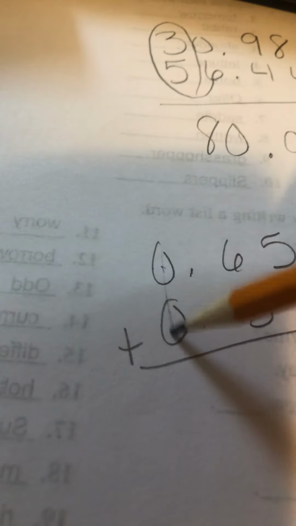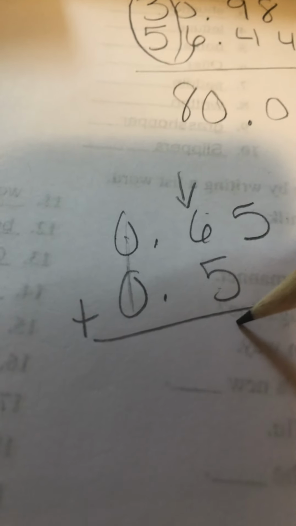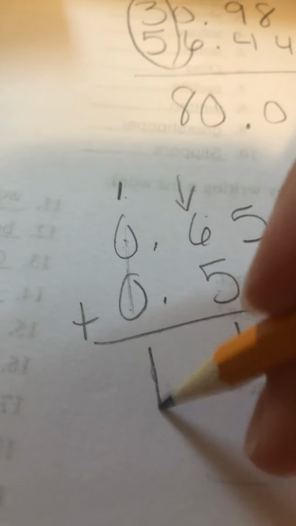Now if I have 0.65 and 0.5, and I'm adding those, well, these are both 0, so I'm not going to look there. So I'm going to start here. I'm going to add 6 plus 5, and I'm going to make that 11. I'm going to put my decimal point down. 1 plus 0 is 1.